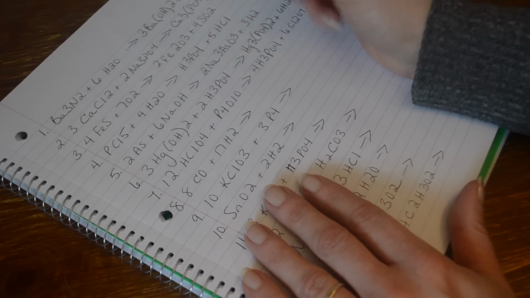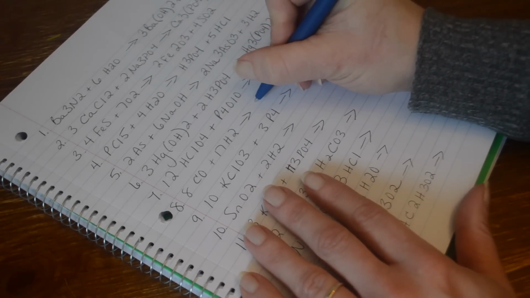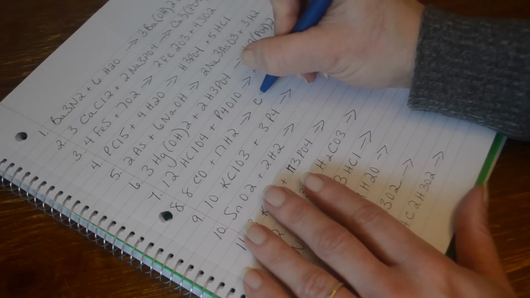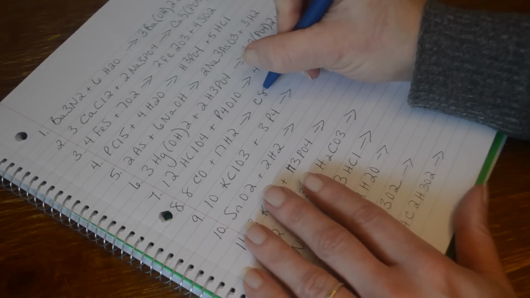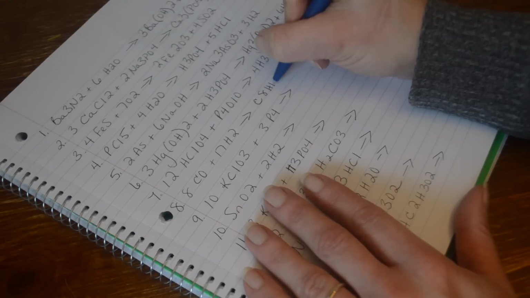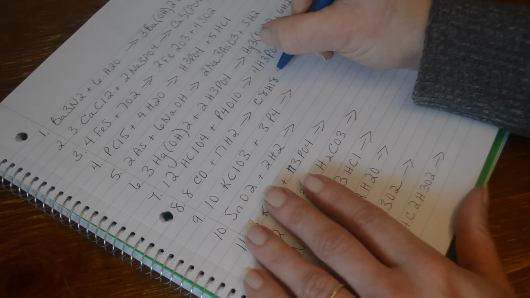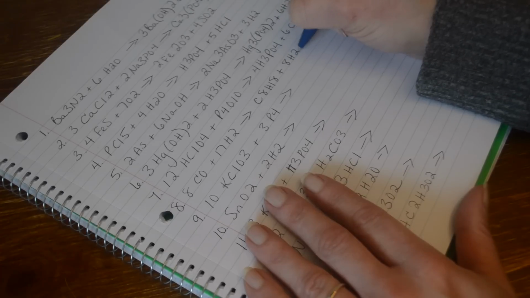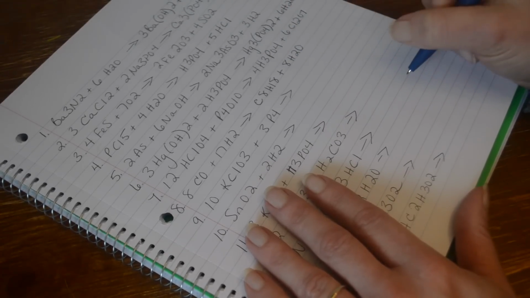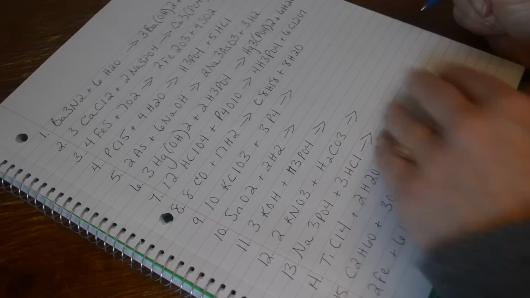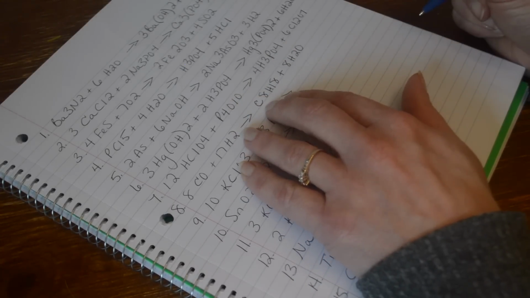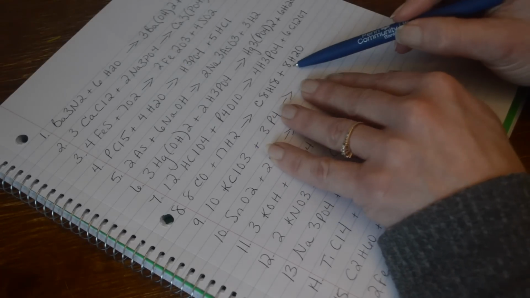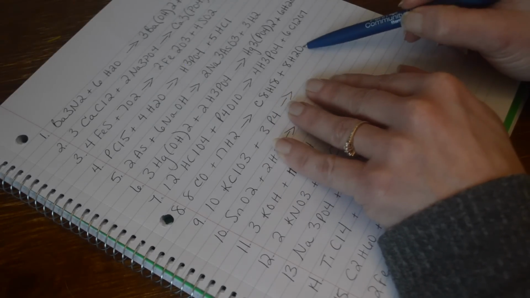And we have the product for number 8 is C8H18 plus 8H2O. That's C8H18 plus 8H2O.